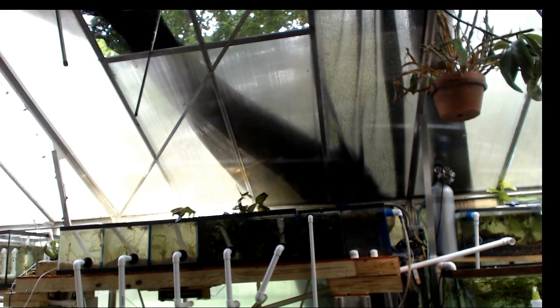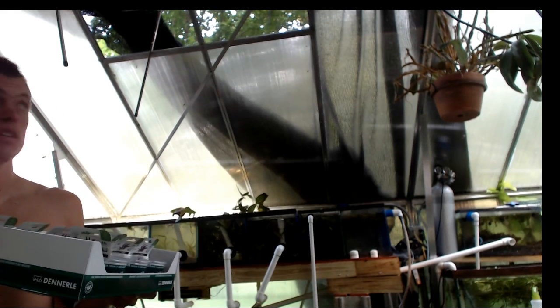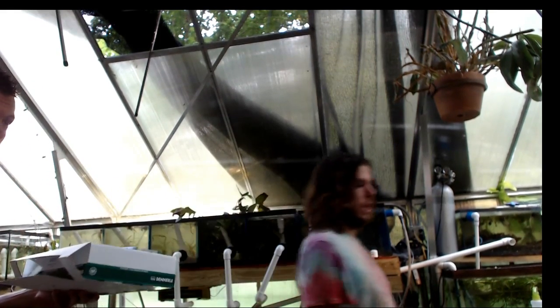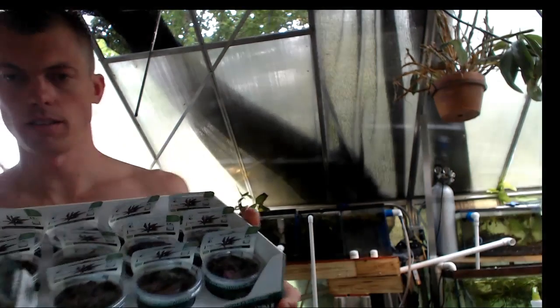Wow, what is that? That's a red arrow sword. Nice, yeah. I was just explaining how to tell the difference between a red arrow sword and a deep purple sword. And it's all leaf shape. I got the pink flamingos.